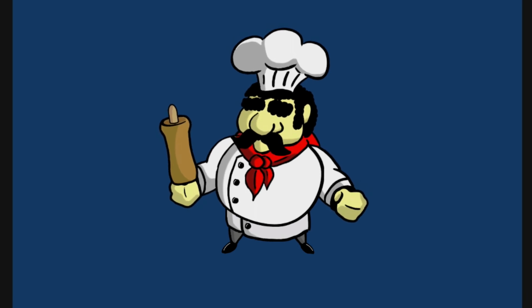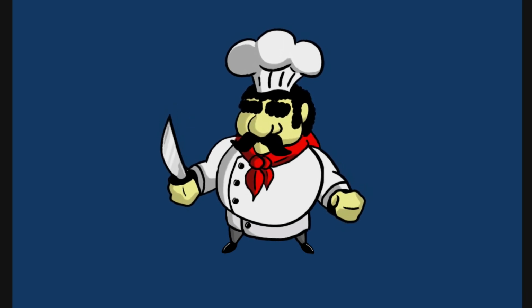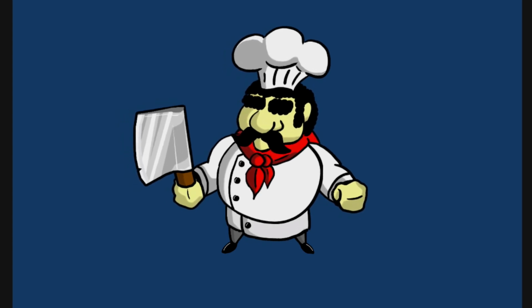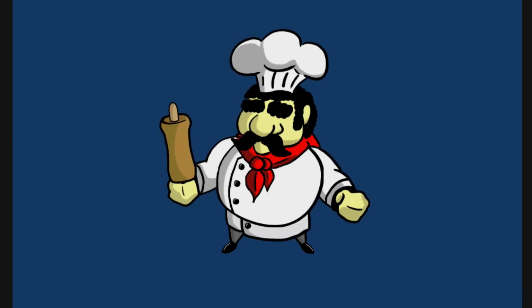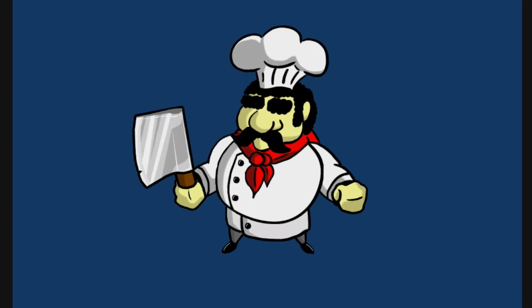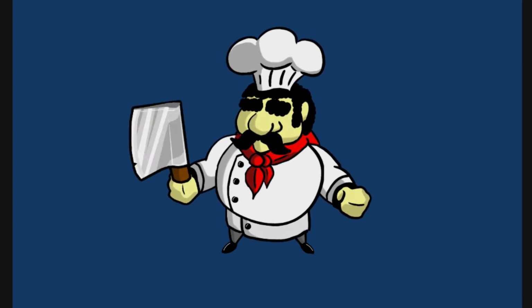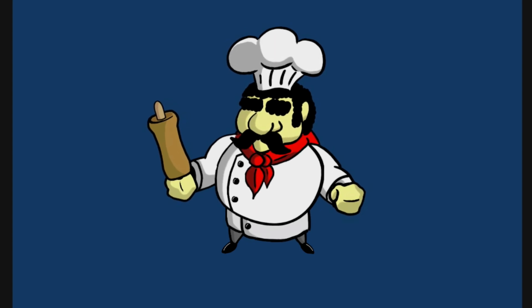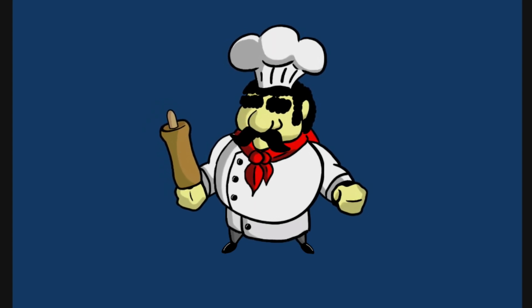So the chef animates. We can hit the K key, it switches to a knife, C key switches to a cleaver, and the rolling pin just restores back to the original. And you can do that in any order, and it'll switch immediately. And that's how you swap textures.